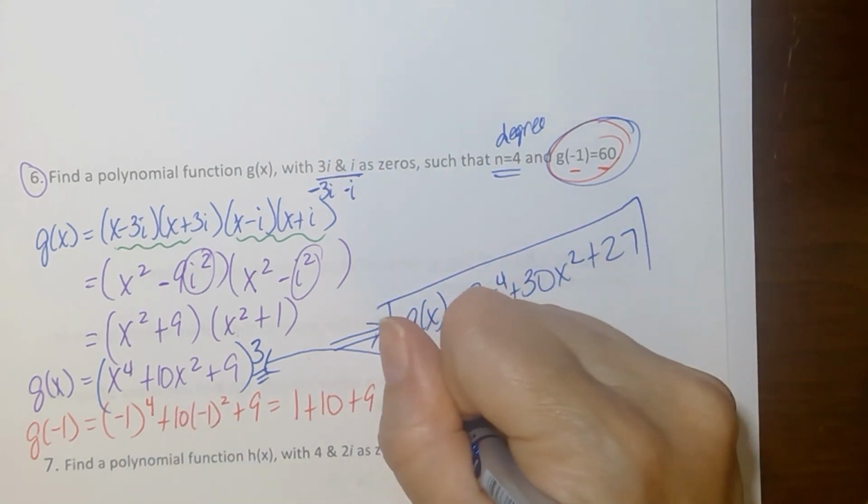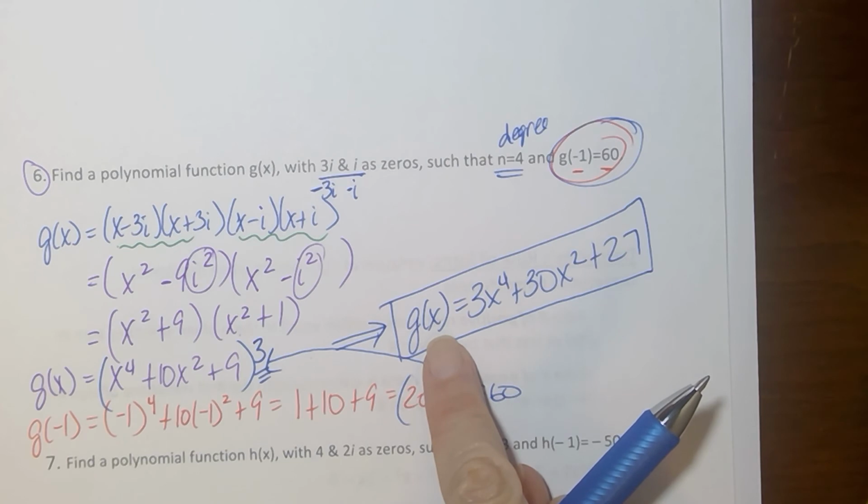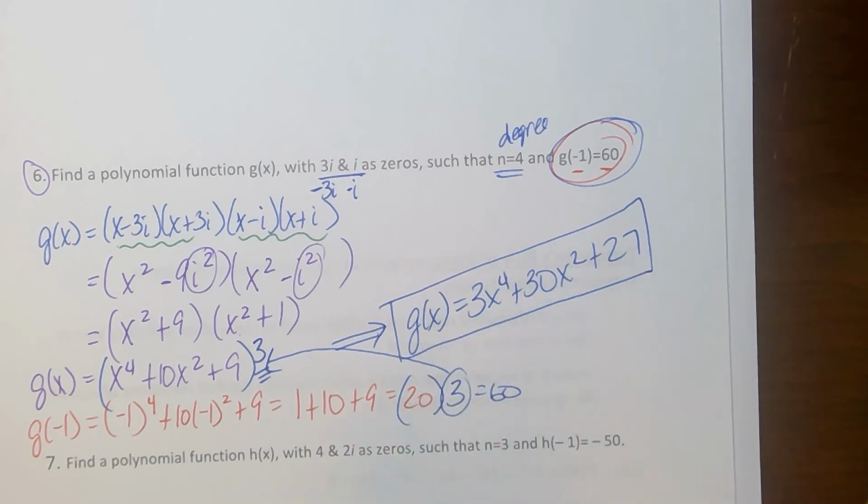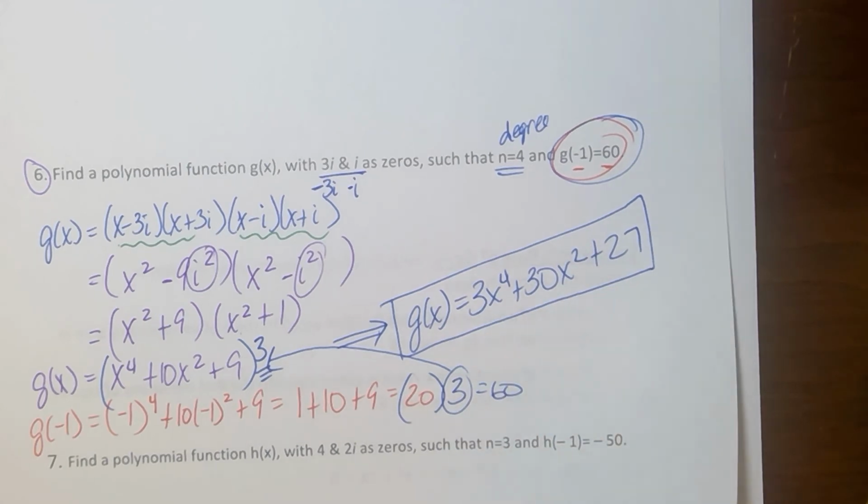This time, if I check it again by plugging in -1, I get 3 plus 30 plus 27, which is equal to 60. So that is how I do that final check where I'm given an additional value to go by. All right.